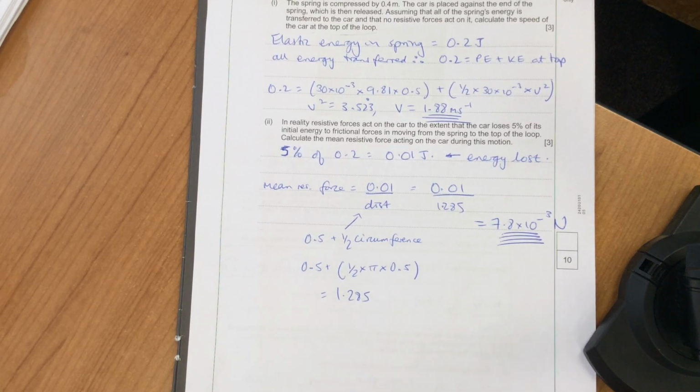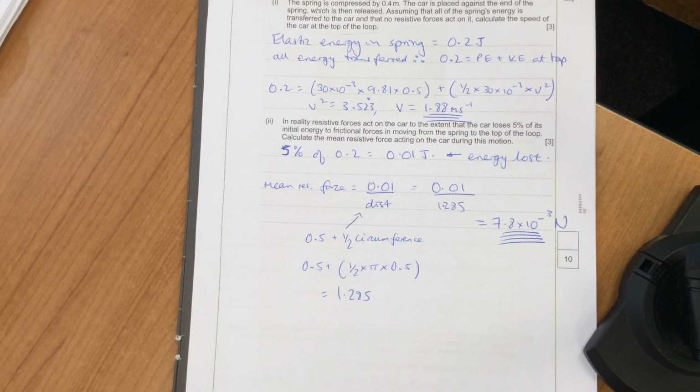Not the easiest, not the hardest. Should have picked up marks on that. Nice one.